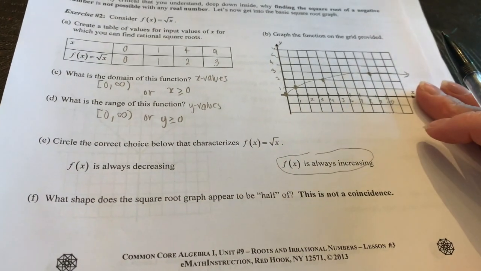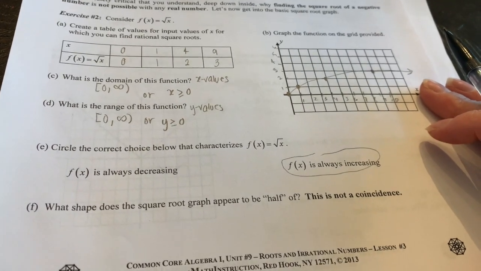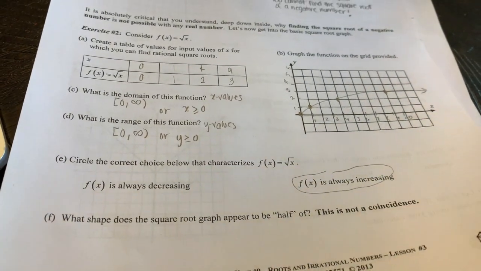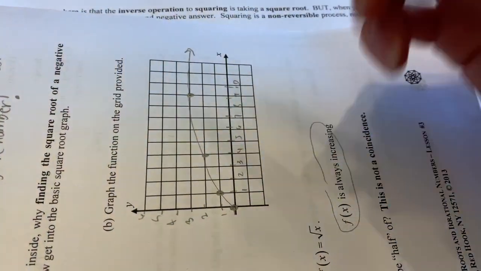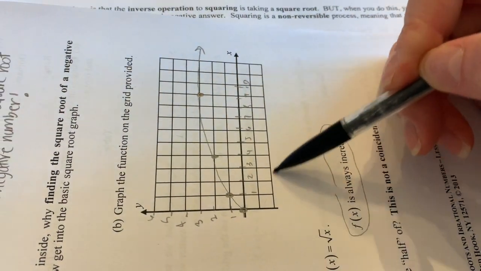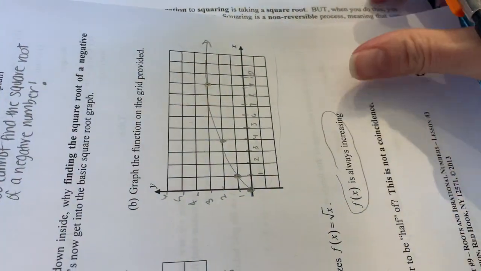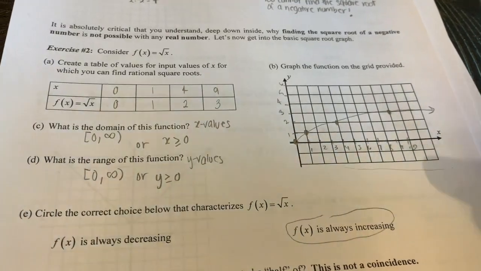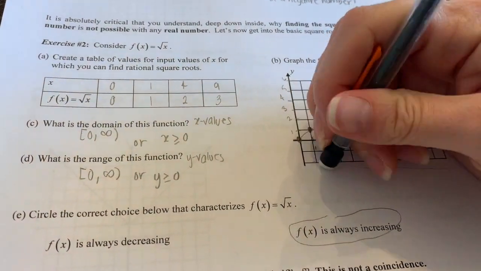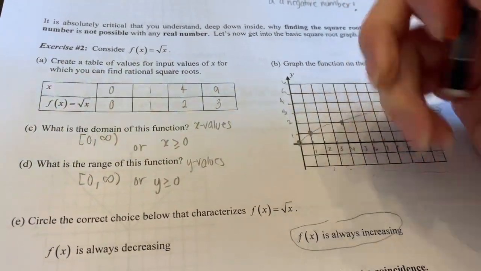Now, what shape does the square root graph appear to be half of? And this is not a coincidence. If you turn it like this, it looks like it's half of a quadratic function. See that? And as Kirk says, it's not a coincidence. You're going to learn all about that when you talk about inverse functions in Algebra 2. There is a reason why this looks this way.